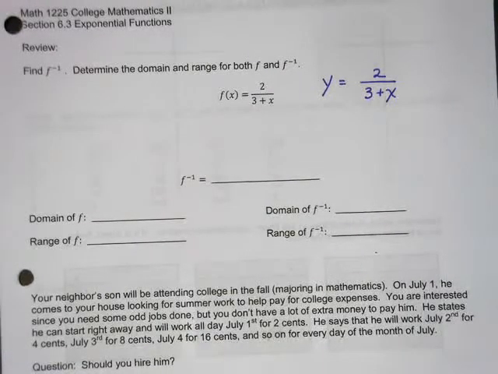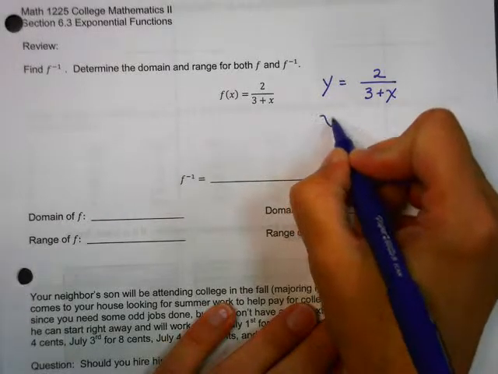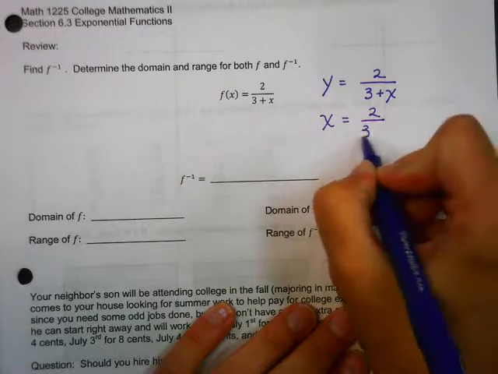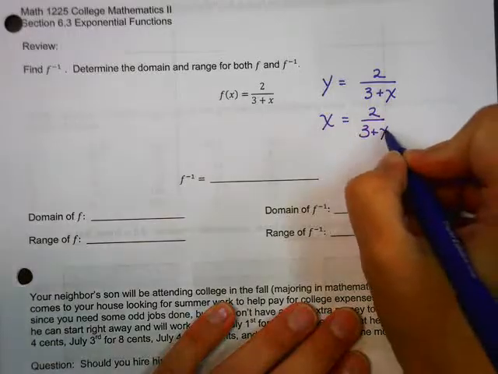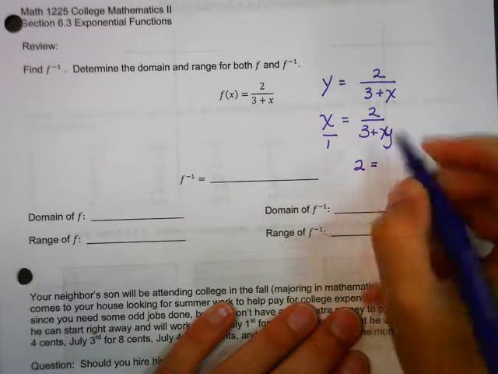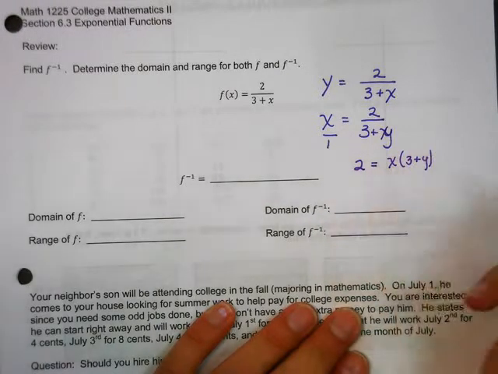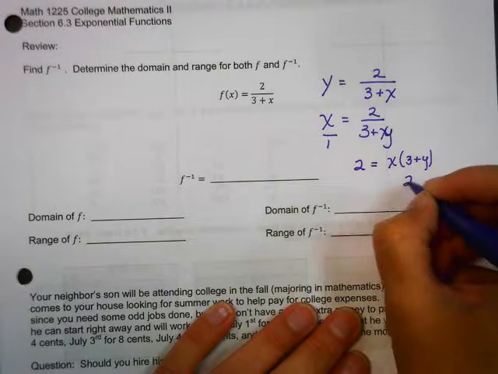All right, so replace f of x with y. Then what do we do? Interchange x and y. If it's a fraction, what do we do? Cross multiply. So 2 will equal x times 3 plus y. Let's get rid of the parentheses.